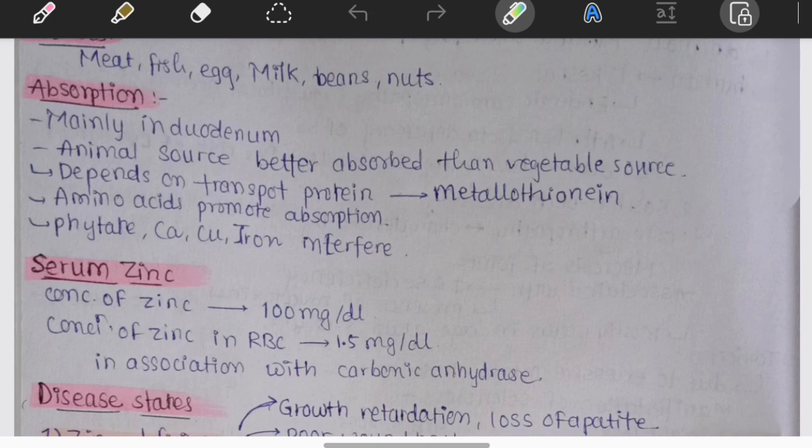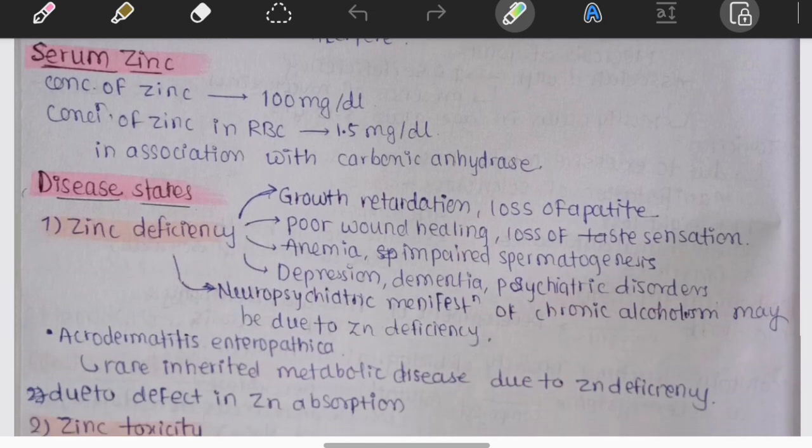So far we have understood where zinc comes from and how it is absorbed. But here's one question: what happens if the body doesn't get enough zinc? Can one mineral deficiency really affect growth, wound healing, taste sensation, immunity, or even fertility? Yes, let's understand why. Remember one important concept: zinc is part of hundreds of enzymes.